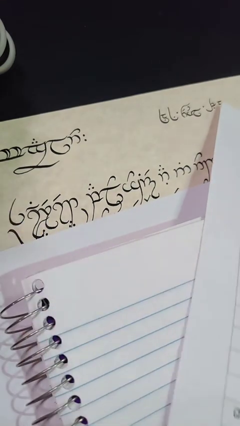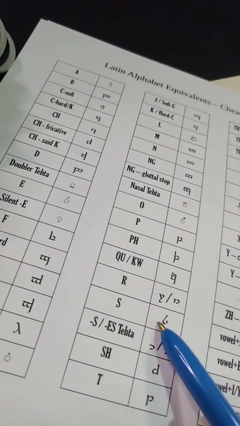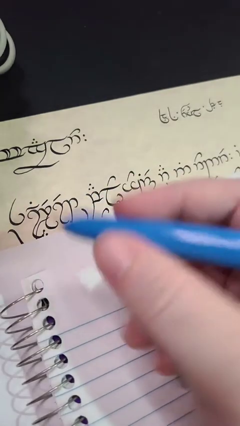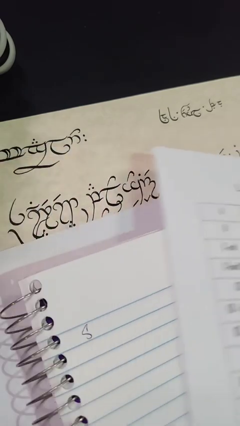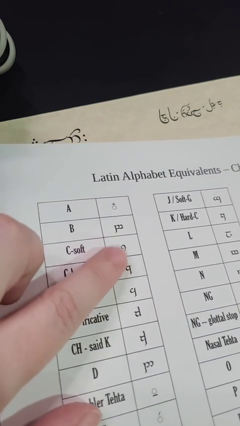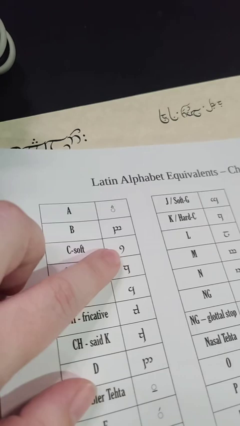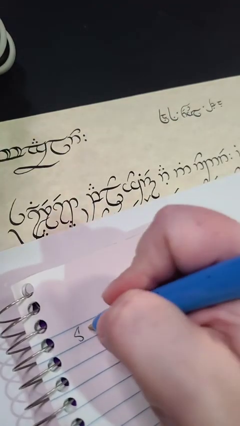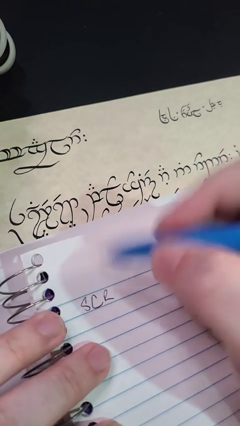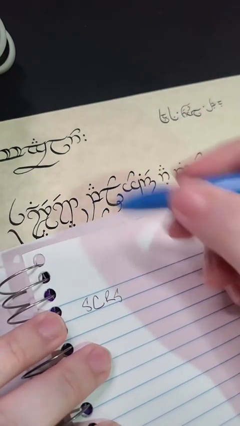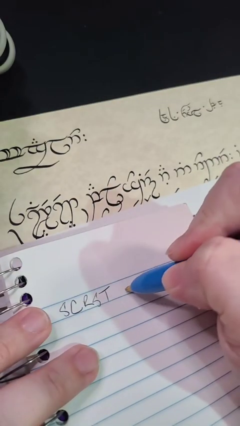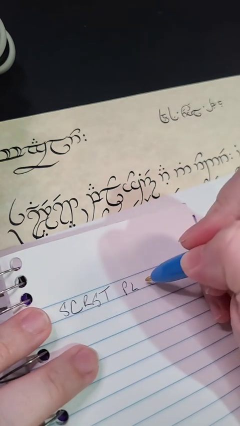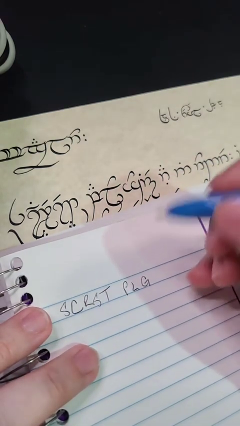This first swoop here looks like this character, so that is an S. So we'll just write down S. Then looking back and forth, our next character, this one right here, looks like this. So that is a soft C, which also sounds like an S, but the character is different. So that's going to spell out C. As you go along, you will eventually get a feel for which characters are which, and you won't have to reference this sheet nearly as much. So I am able to speed through this a lot faster than a lot of people would be able to.